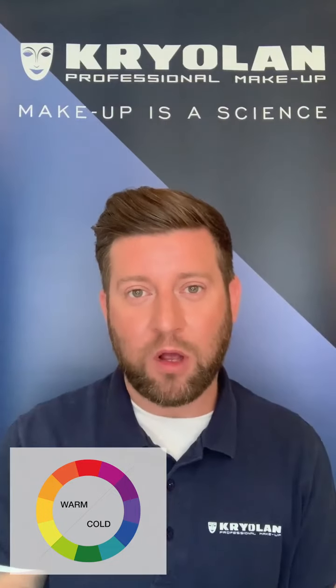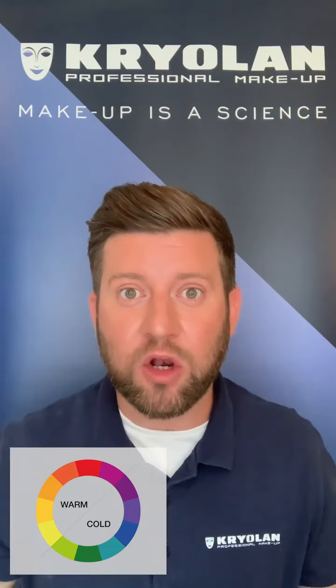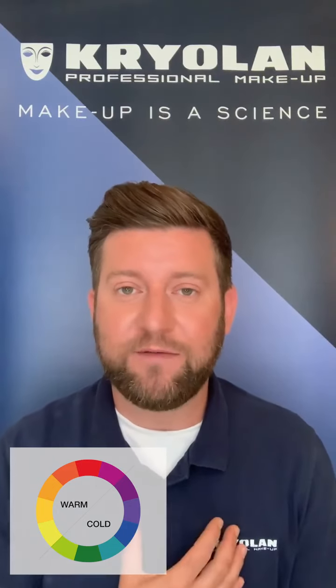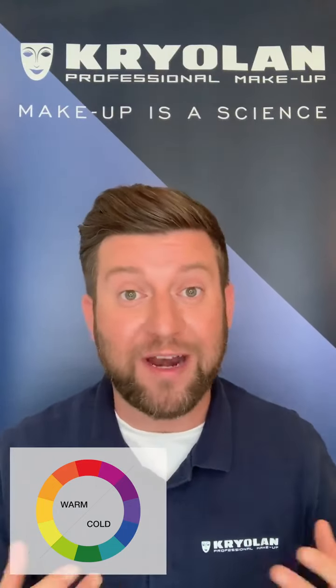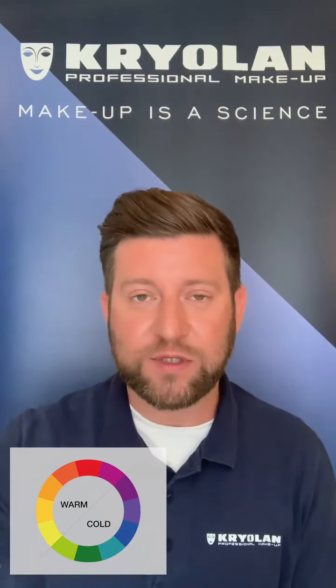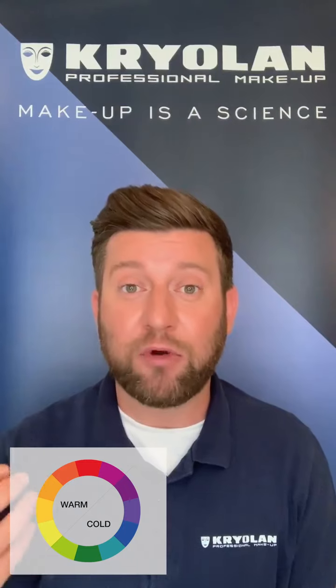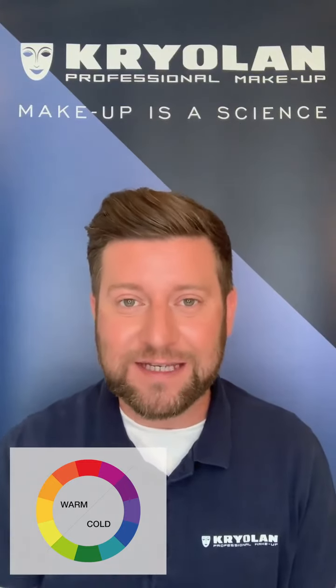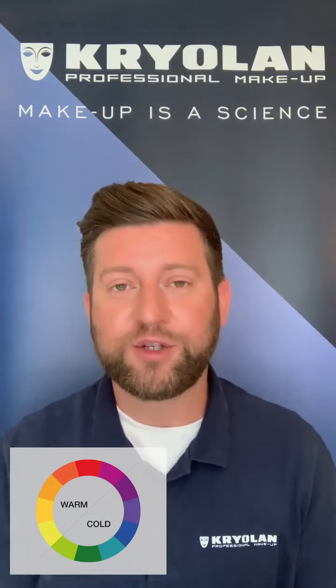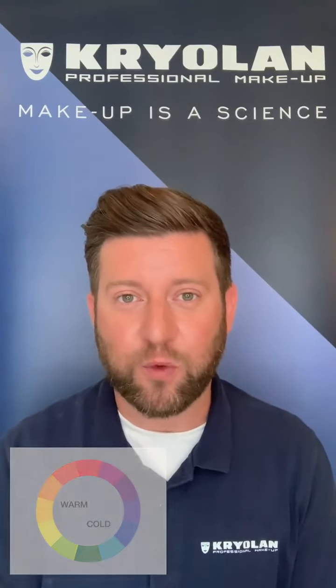Now the warm colours, they have longer light frequencies which can advance through space, and for that reason we perceive them to be a little bit more vibrant or energetic. Now it's really important to understand them too when we're moving forward to the next part and talking about colour theory in relation to skin tone. So we have warm and cold colours as well. So let's keep that in mind as we advance forward.